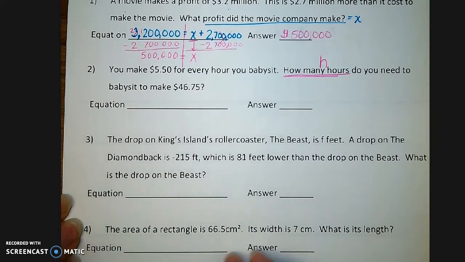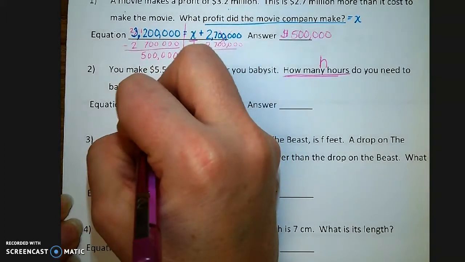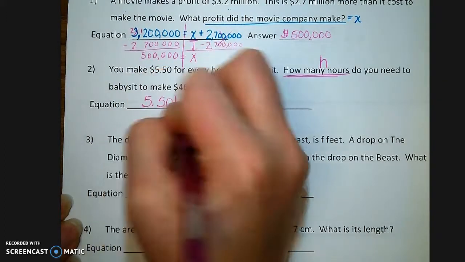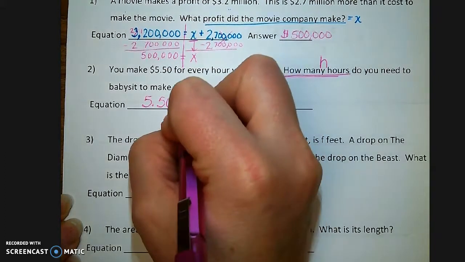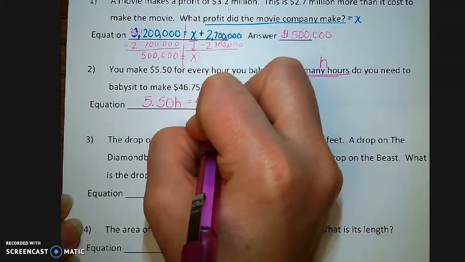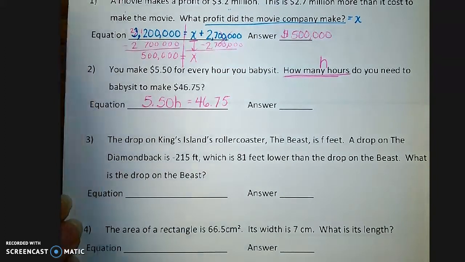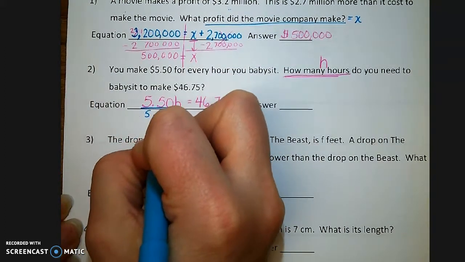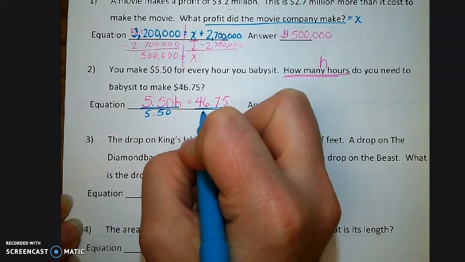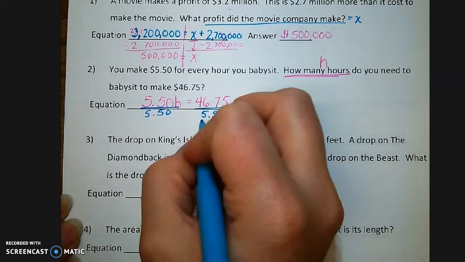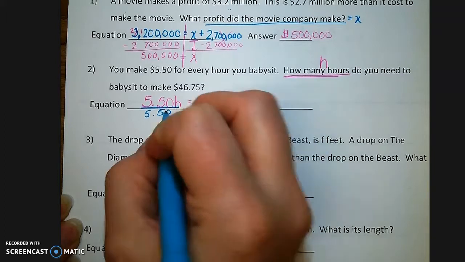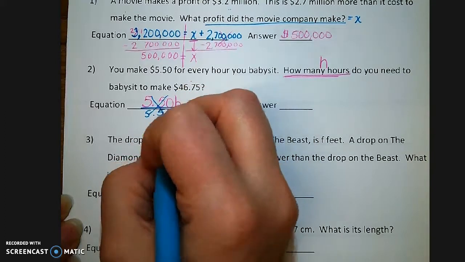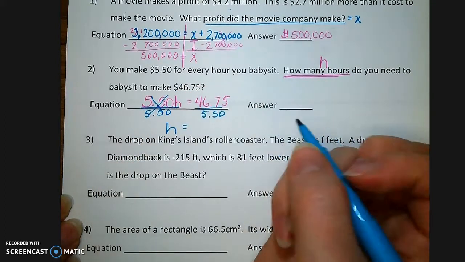Well, each hour that I babysit, I could keep adding $5.50 and $5.50 and $5.50 and $5.50, but repeated addition is just multiplication. So $5.50 times the number of hours that I work. I don't know how many, but I need to make that much money. So I'm going to divide. I'm multiplying here, so I'm going to divide both sides by $5.50. $5.50 divided by $5.50 gives me 1, which I don't have to write.